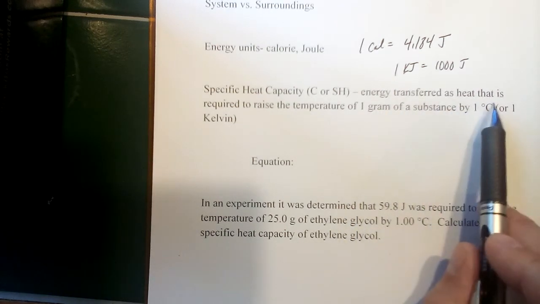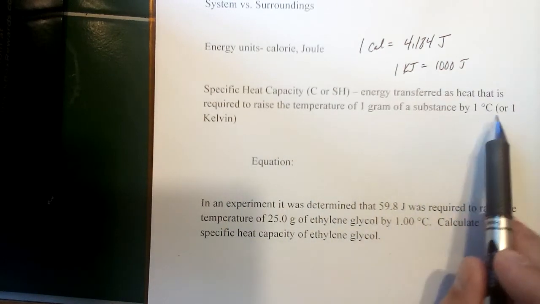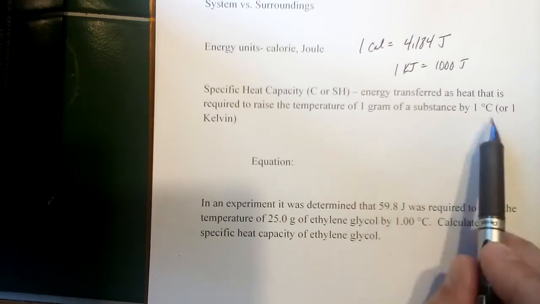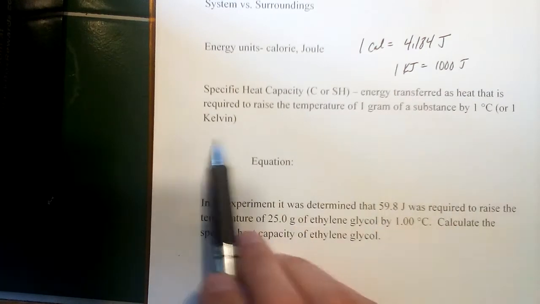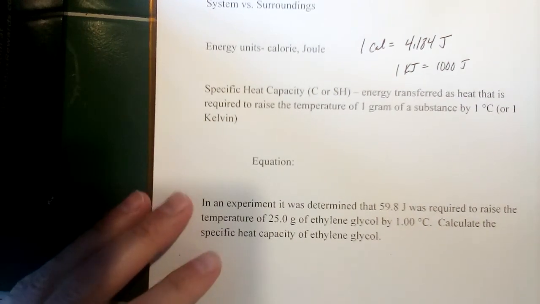This is the energy transferred as heat that's required to raise the temperature of 1 gram of a substance by 1 degree C. Now in this case, since we're looking at temperature change, degrees C and Kelvin are exactly the same. So it's a lot easier to do this in degrees Celsius since that's the way our temperature measurements are usually done. You could change everything to Kelvin, but since it's a temperature change, you would get the exact same value for a Kelvin temperature change as a Celsius temperature change. Not the same if we're talking about the temperature reading, which is something we'll do in the next chapter where we're going to have Kelvin.